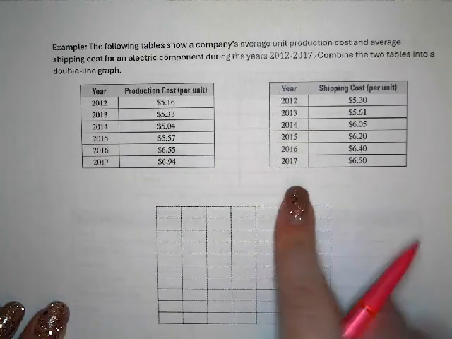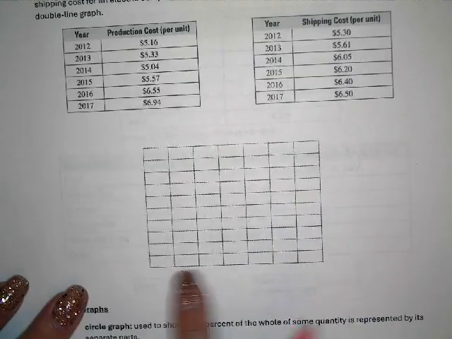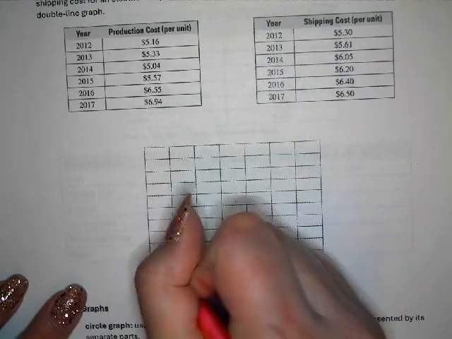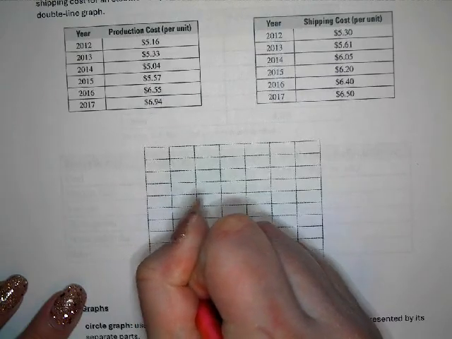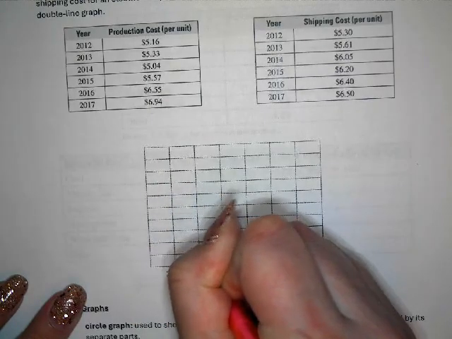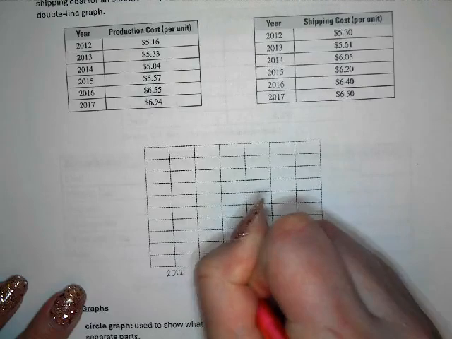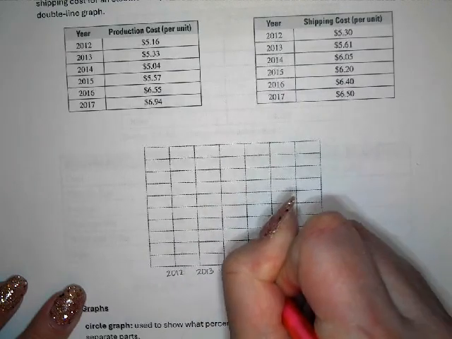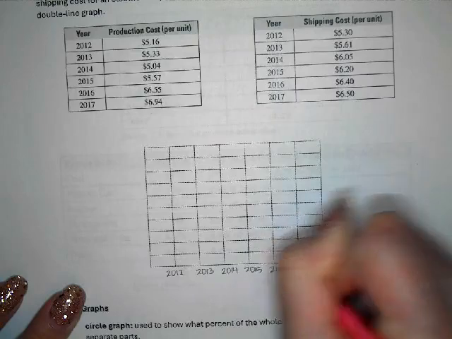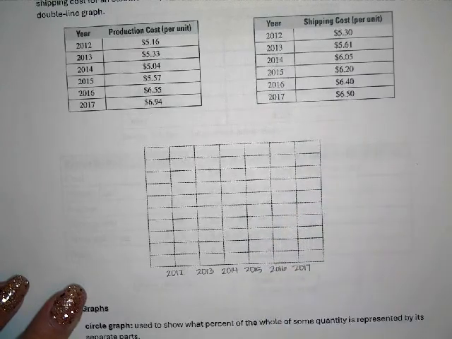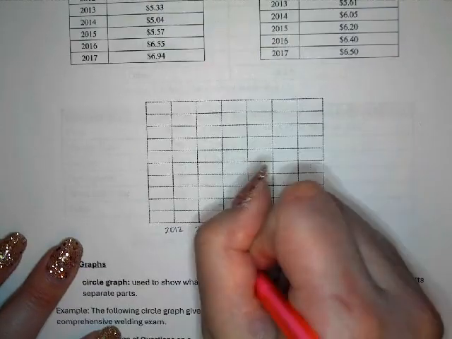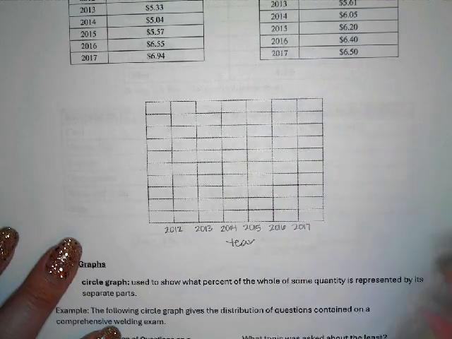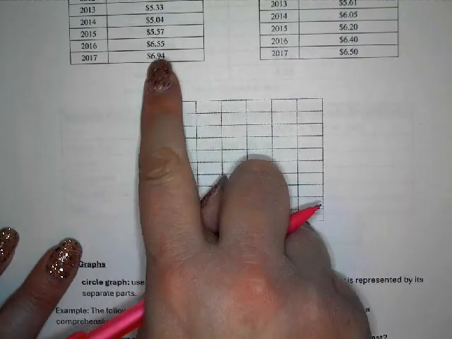So we have 2012, 2013, 2014, 2015, 2016, 2017. All right, so this is the year. And then I made it so that these dollar amounts went from $5 to $7, starting at 5, and I made them go up by 20 cents.